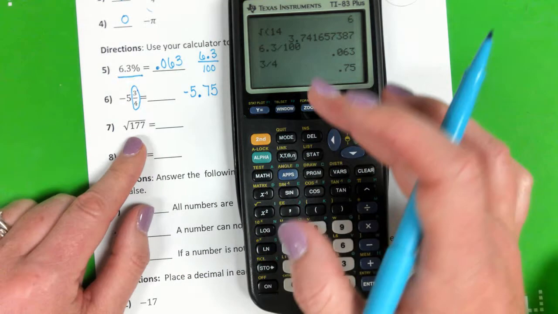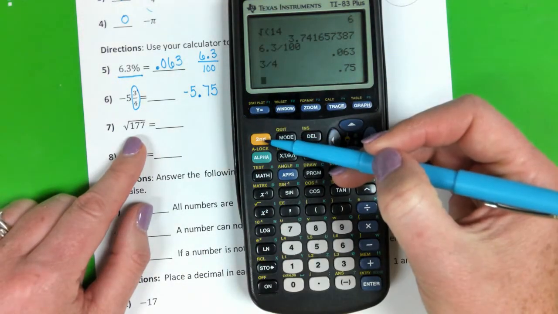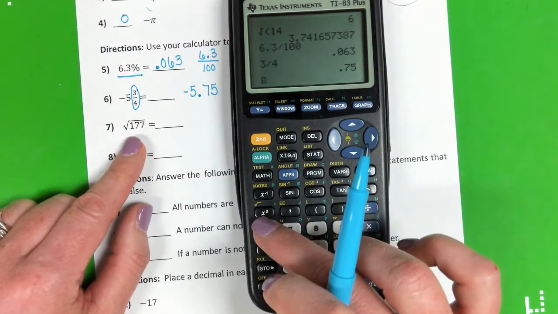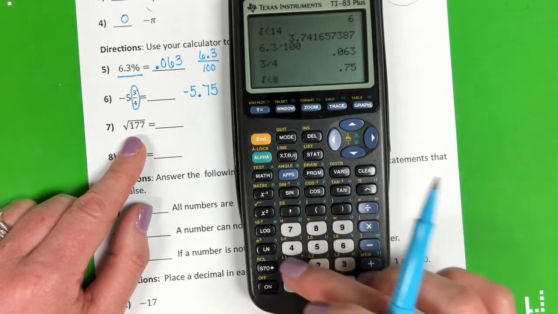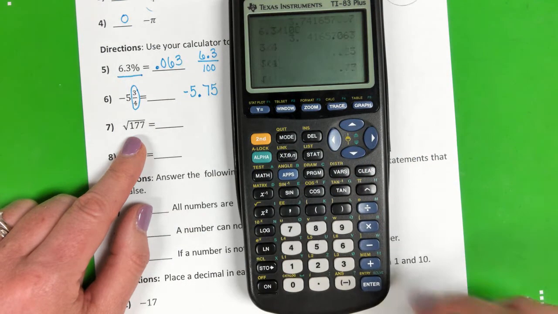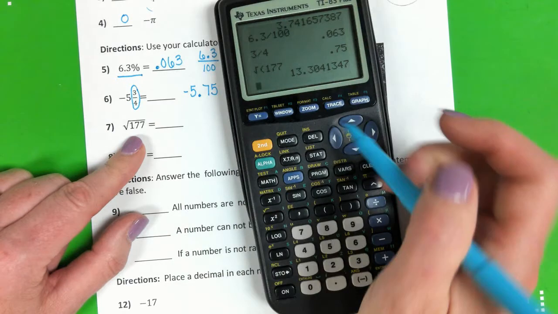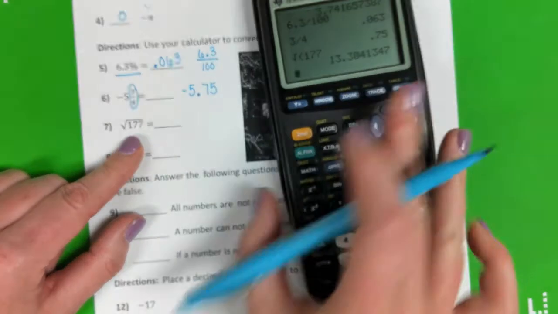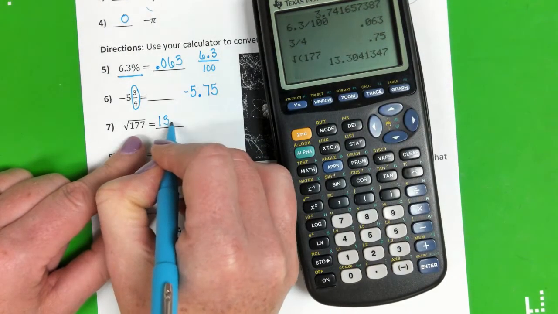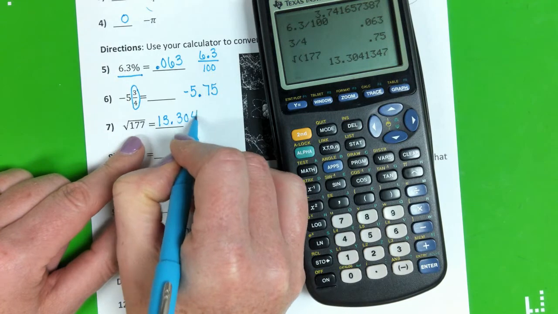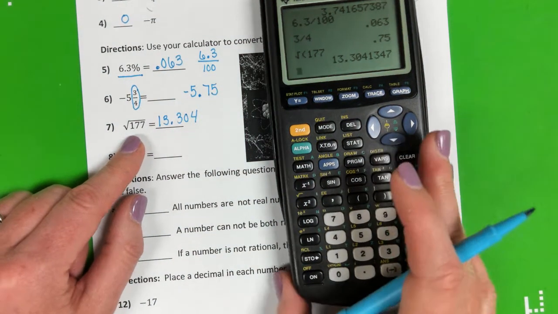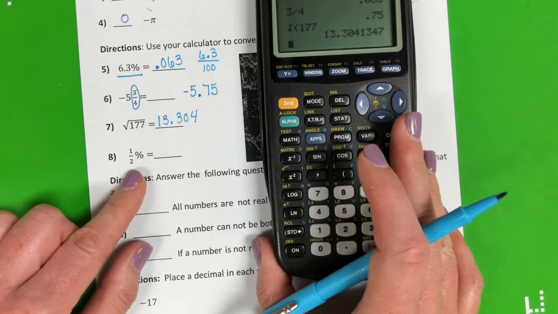Okay, the square root of 177. Again, we're going to hit the second button, and then x squared, and then type in 177 and hit enter. Now notice this keeps going on and on and on, right? So we don't have to write all of the digits. We would just need enough digits so that we could compare and order them.